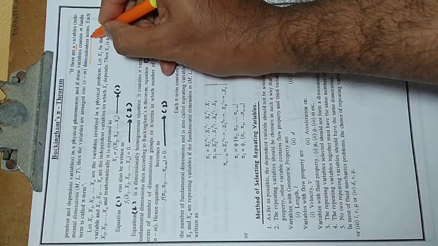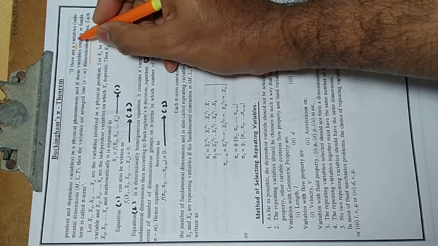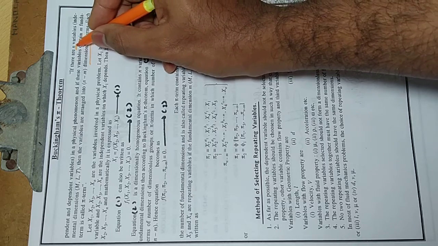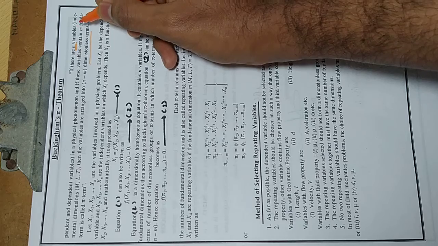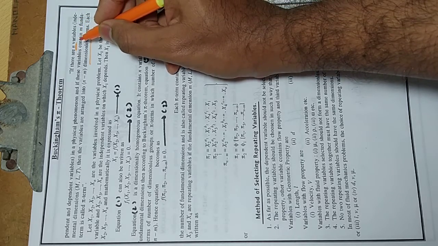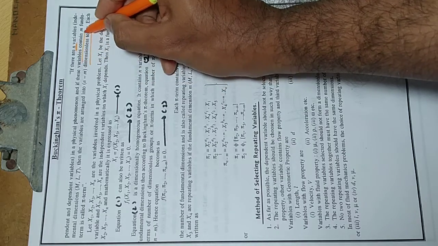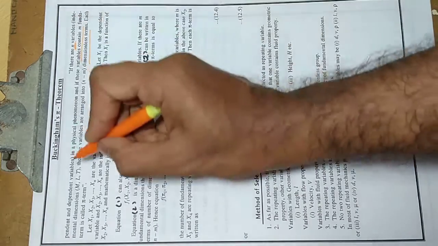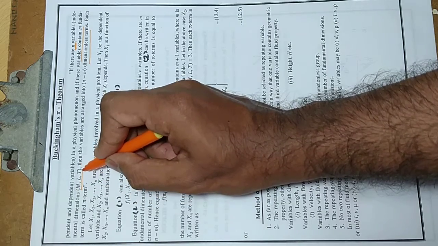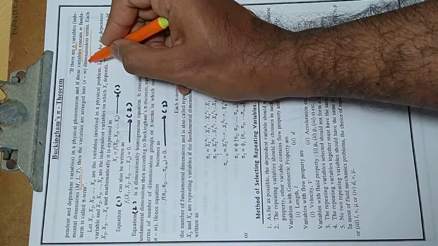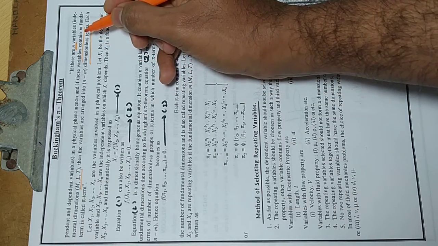Here, three key points are very important. One is the total number of variables, which is called n variables, that is, the independent and dependent variables. Next, the variables contain m fundamental dimensions. M fundamental dimensions means this m is equal to 3 now. Then the variables are arranged into n minus m, which is called the dimensionless term.